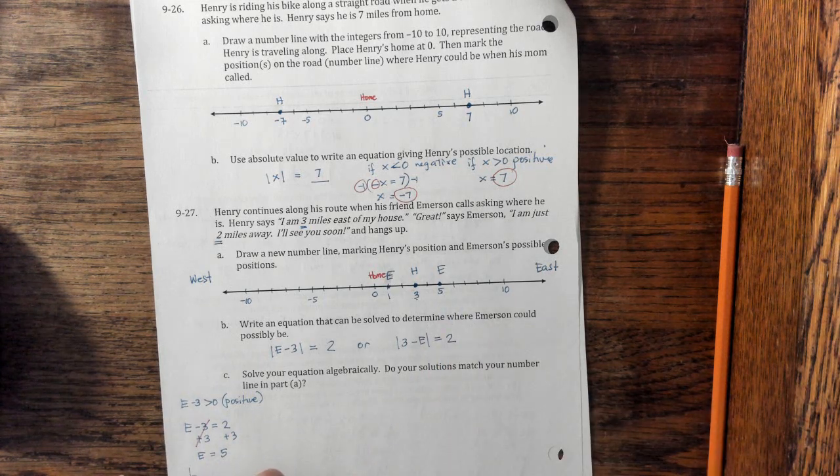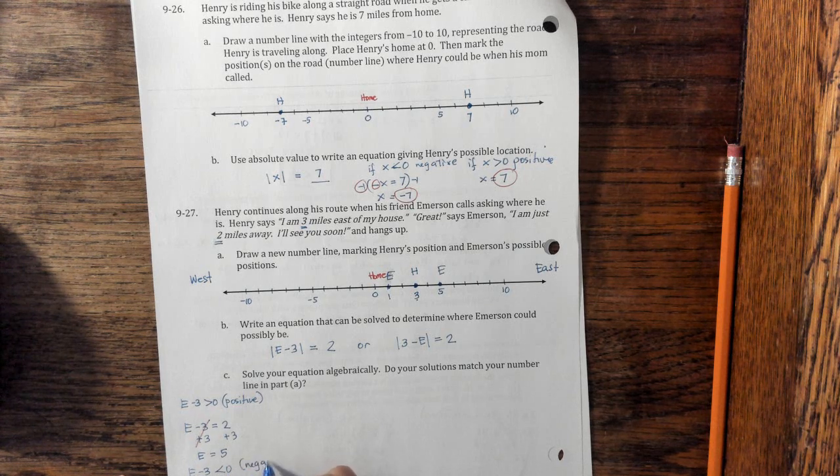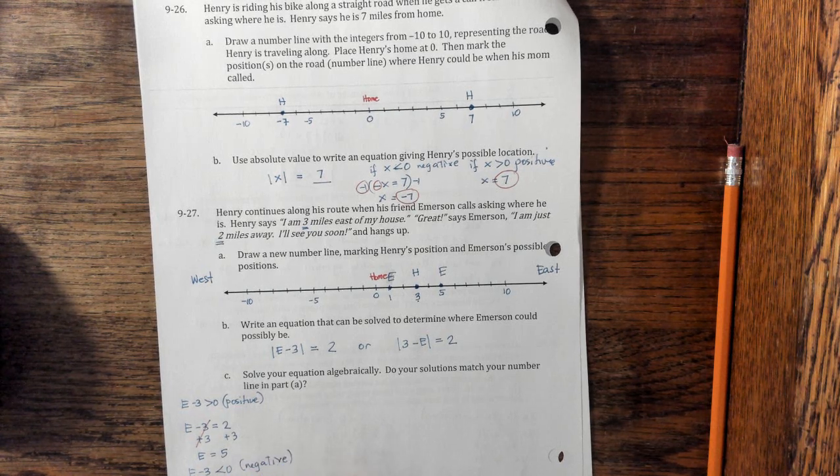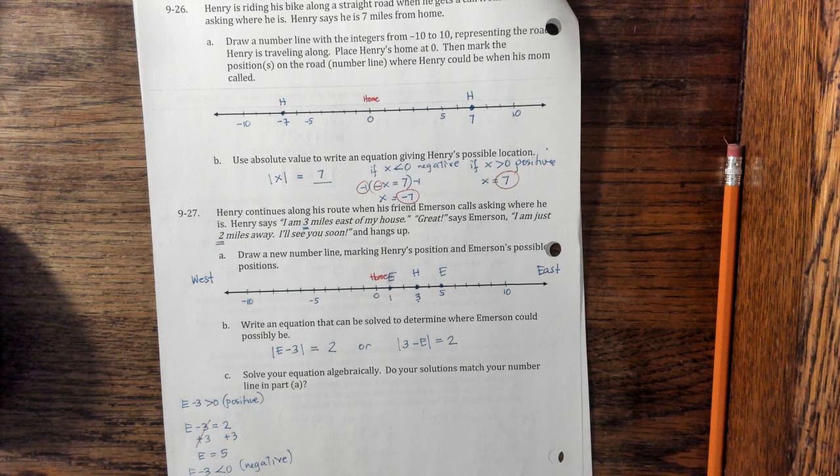But if E minus 3 is less than 0, or negative, we write negative of E minus 3 is equal to 2. And then we write negative E plus 3 is equal to 2, because we distribute negative 1 to E and negative 1 to negative 3. That's why it becomes negative and positive.